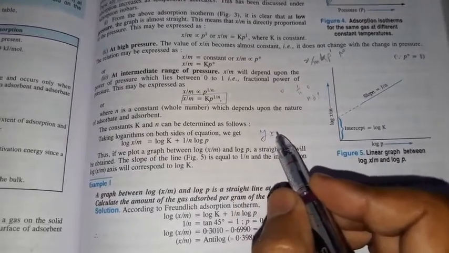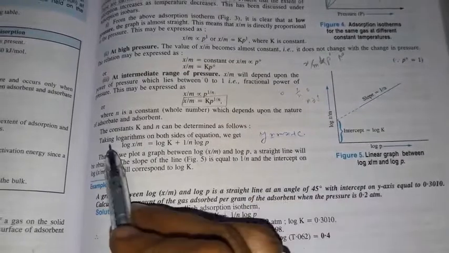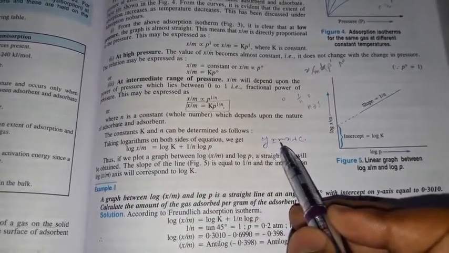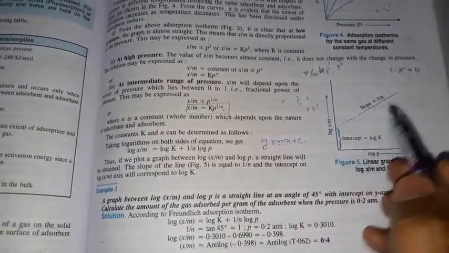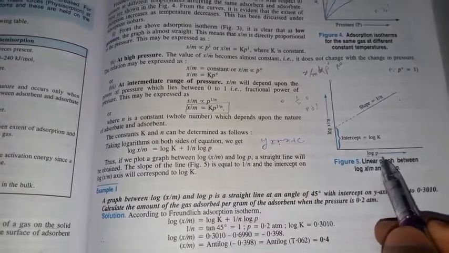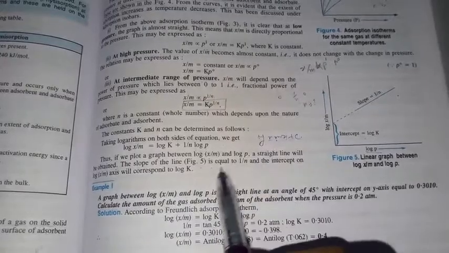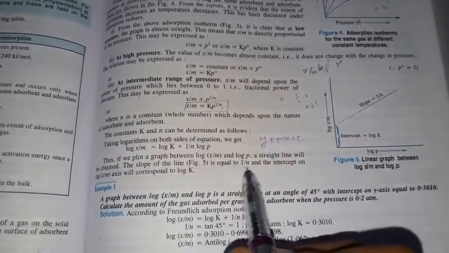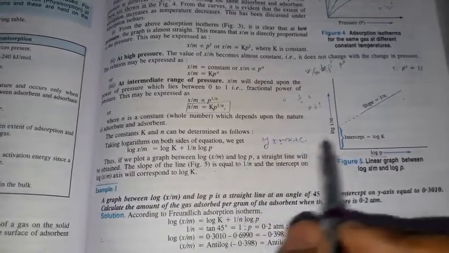I hope you also studied this equation in mathematics. Here y is log x/m, x is log p, the slope is 1/n, and the intercept corresponds to log k.